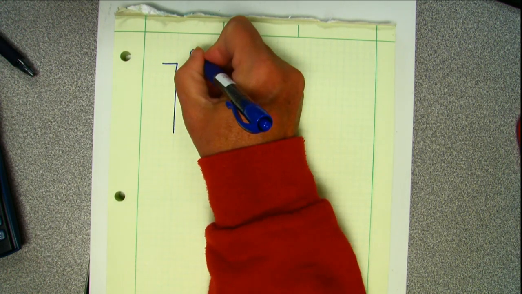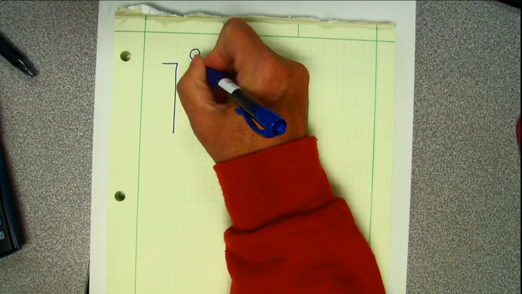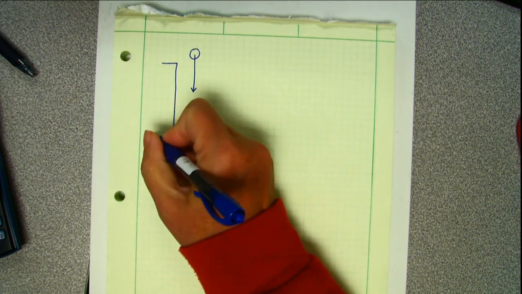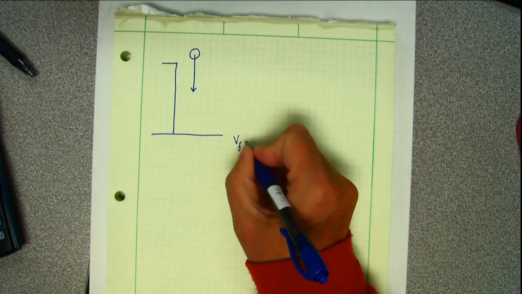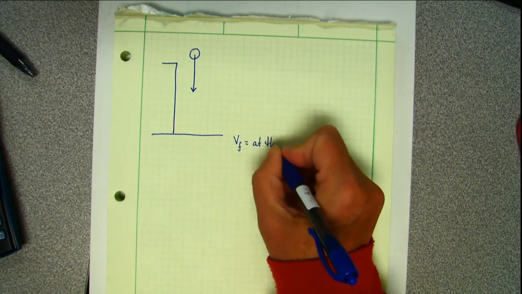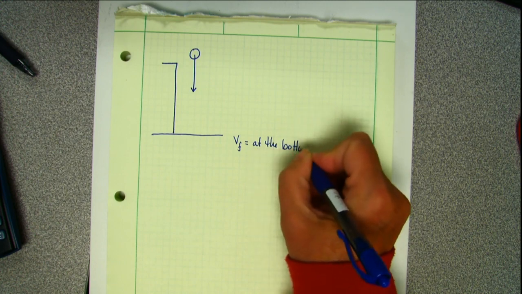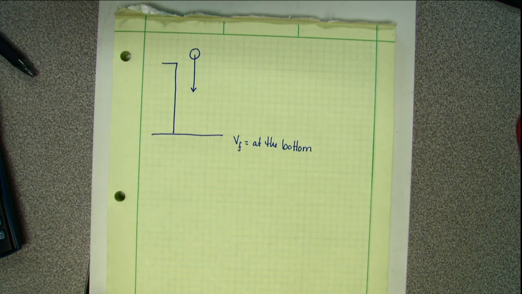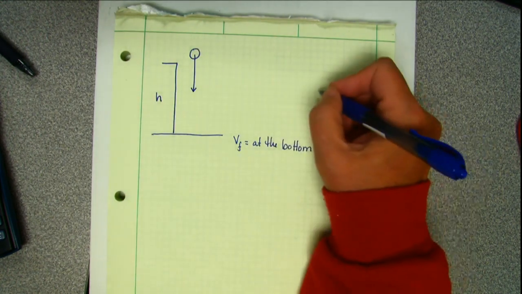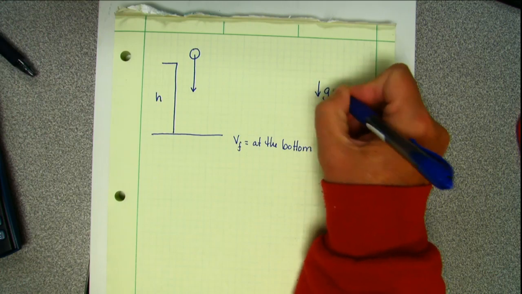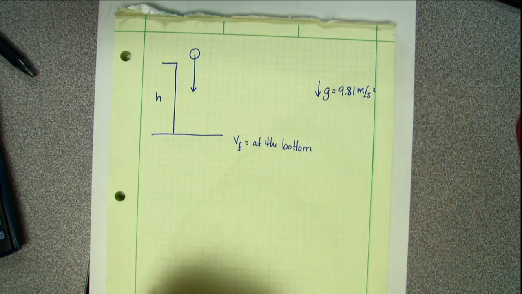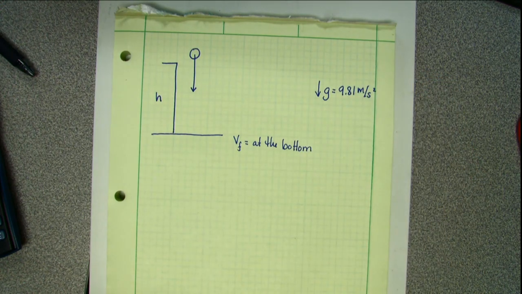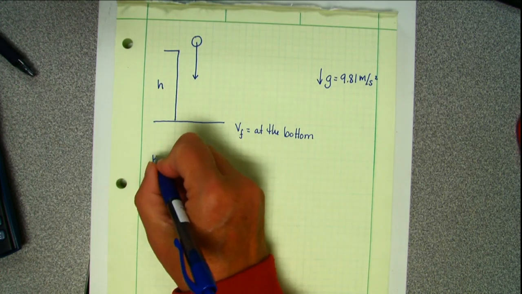So I have my ball, and we're going to drop it. And what we want to know is the final velocity at the bottom. And we know this is the height of the building. We've got our acceleration due to gravity. And if I do it with our kinematics, so this is our kinematics.